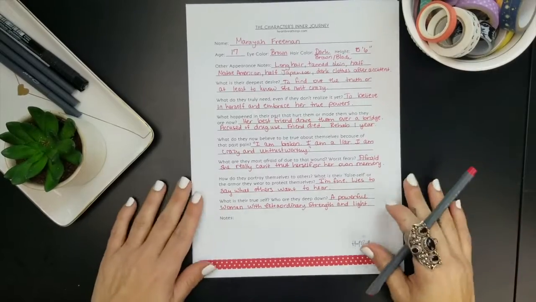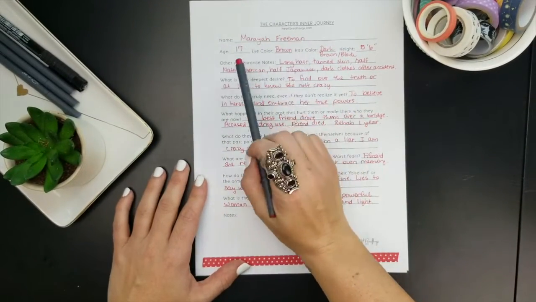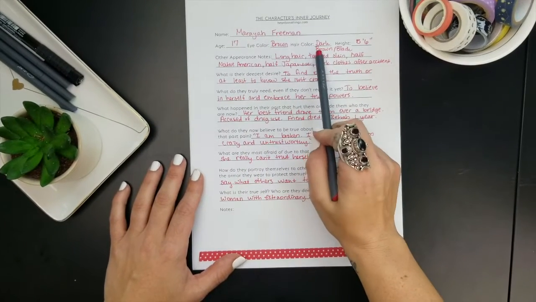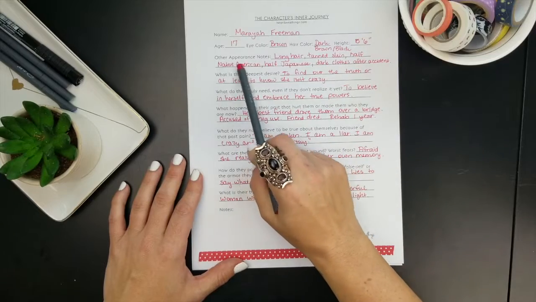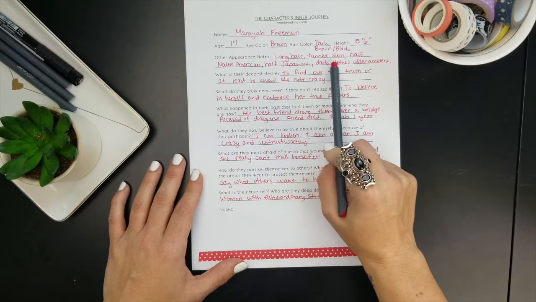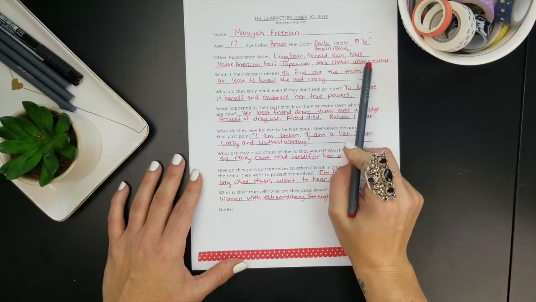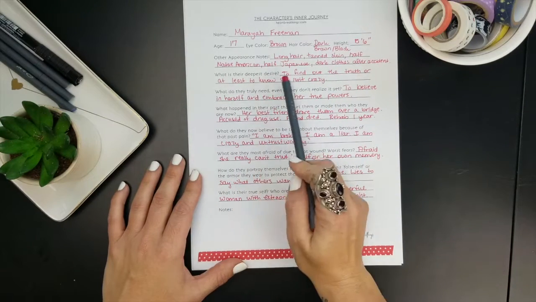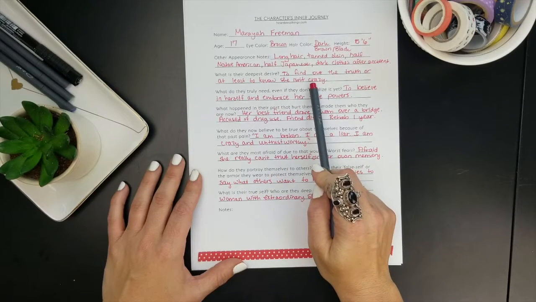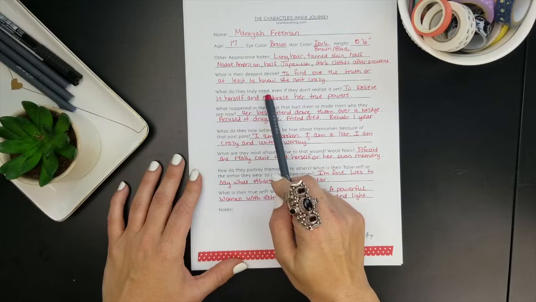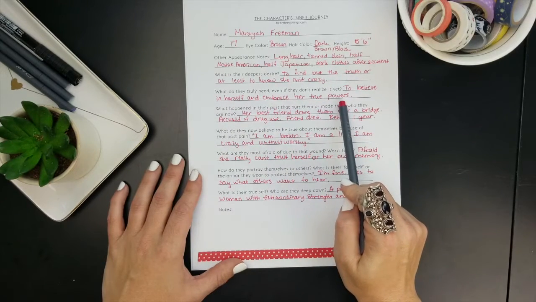Okay, so as you can see, I've already filled this out. My character's name is Mariah Freeman. She is 17 years old. She has brown eyes and dark brown or black hair, and she's 5'6". Her other appearance notes: she has long hair, tanned skin, and she's half Native American, half Japanese, and she has dark clothes that she wears after the accident. Her deepest desire is to find out the truth, or at least to know that she isn't crazy. She truly needs to believe in herself and embrace her true powers.